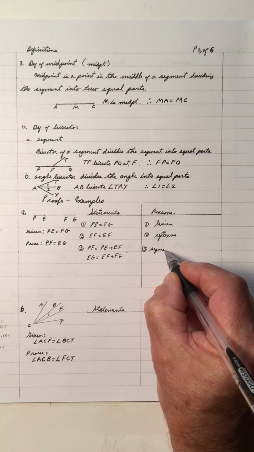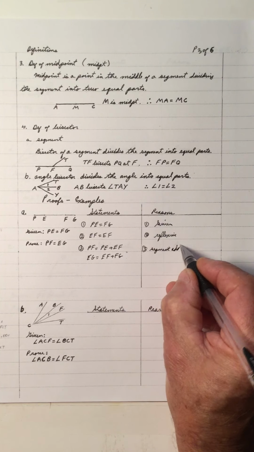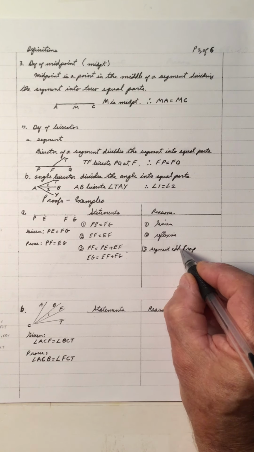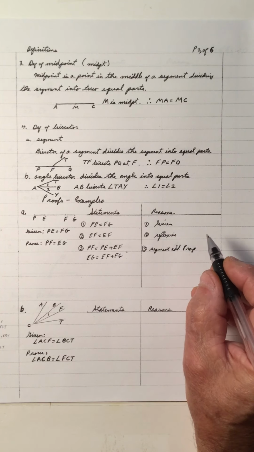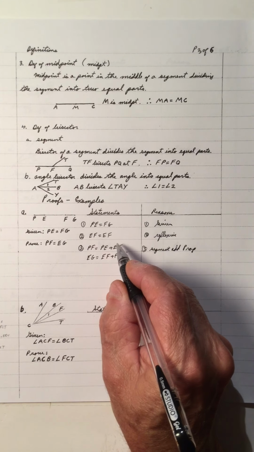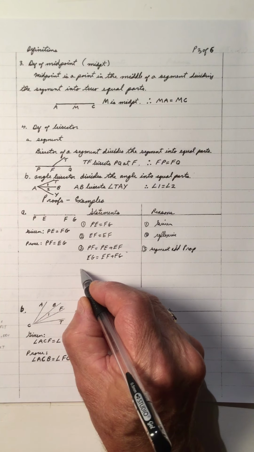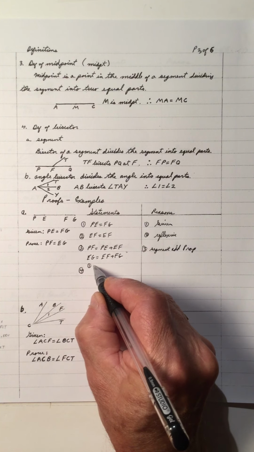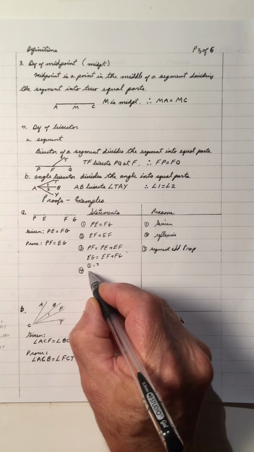And that's the segment addition property. Notice I did abbreviations for both of these. So if we want, we will look at 1 and 2 and we'll add.